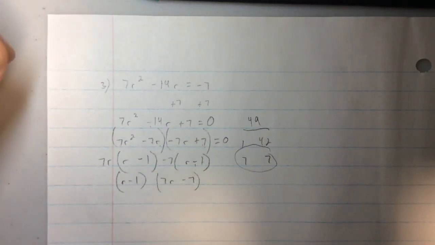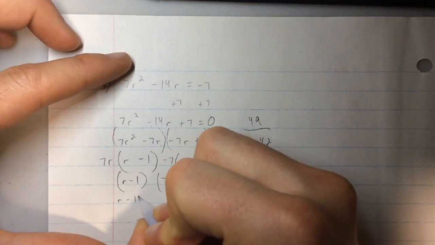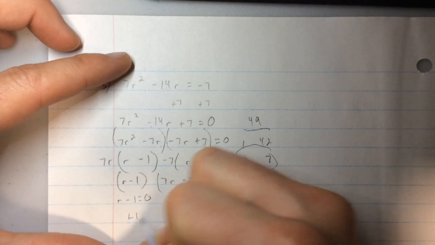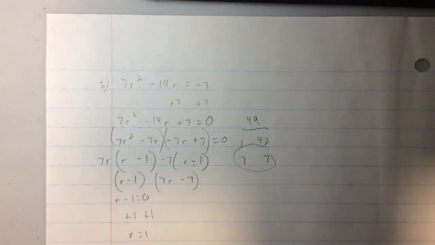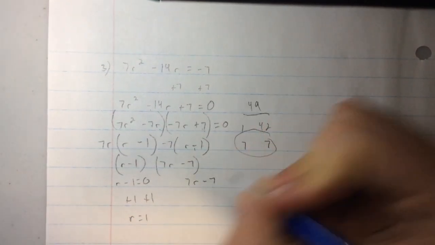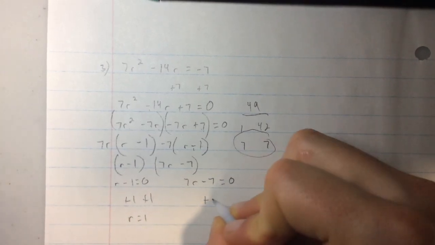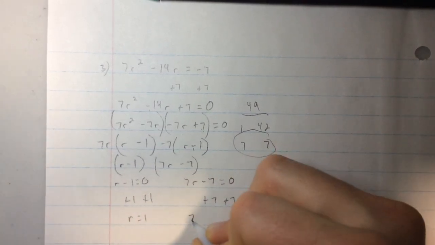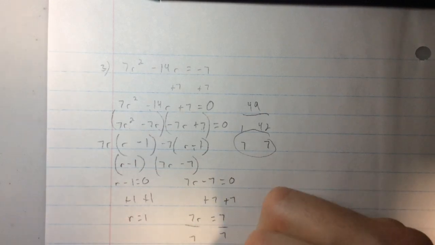Okay? Now, I want you to see something. R minus 1 is super easy. Plus 1, r equals 1. Okay, we're all good with there. I don't think we have any issues on that one. Over here, though, we've got 7r minus 7 equals 0. It's a two-step. So we're going to add 7 to both sides. Now I've got 7r is equal to 7. Well, now I've just got to divide both of these by 7, and what do you know?